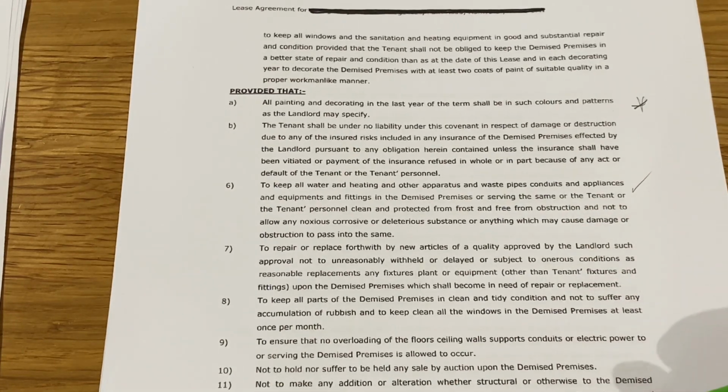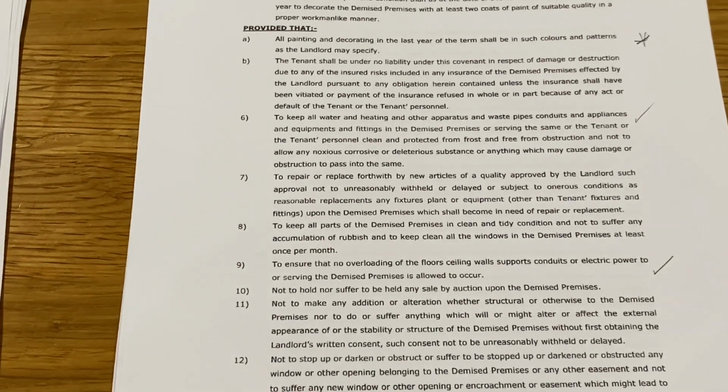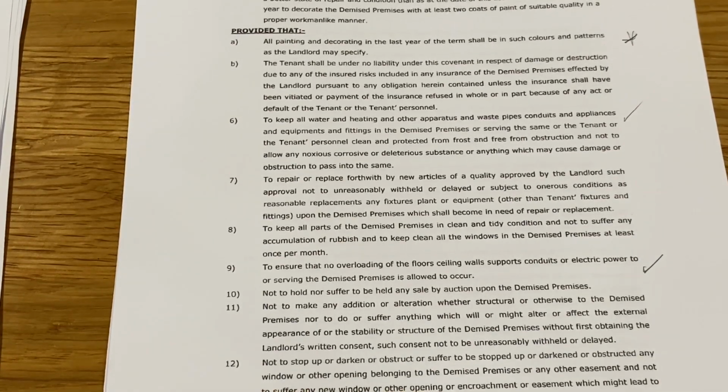What else have we got? And then no overloading of ceiling joists or supports or walls. So if we were to visit and we noticed a mezzanine floor is deflecting because they've been storing pallets of bricks on there, then under that term they failed to comply with that clause of the lease, and they will be expected to repair that.